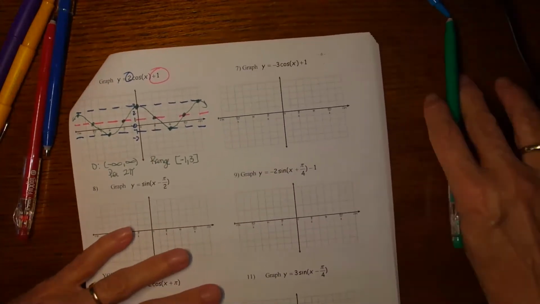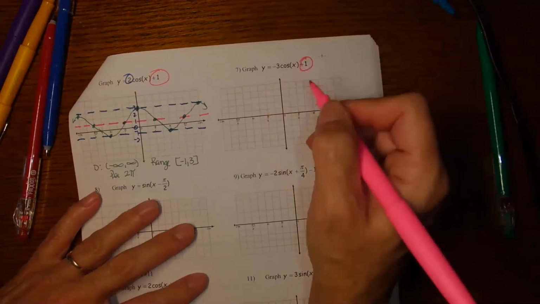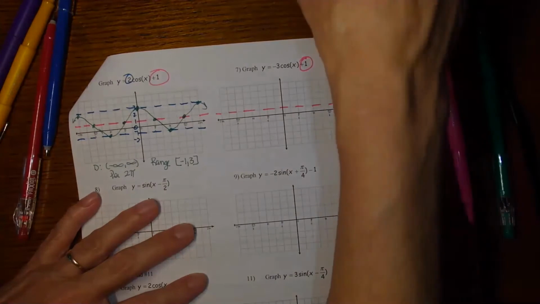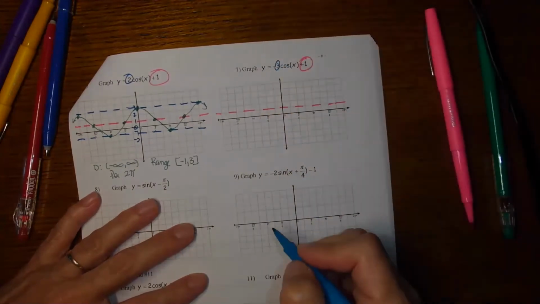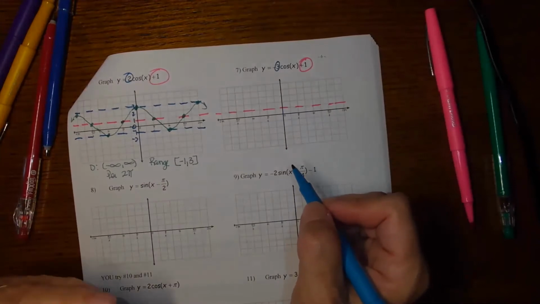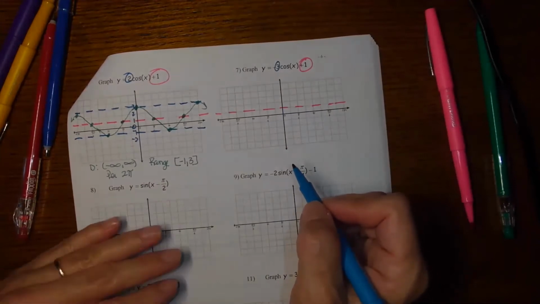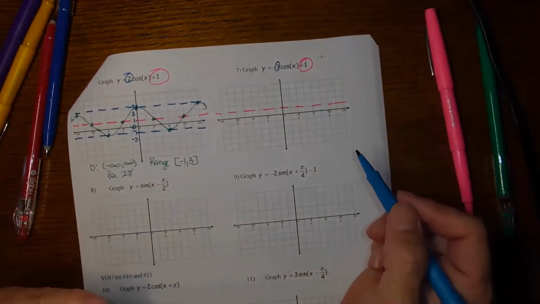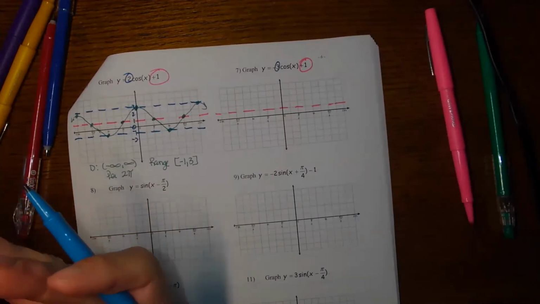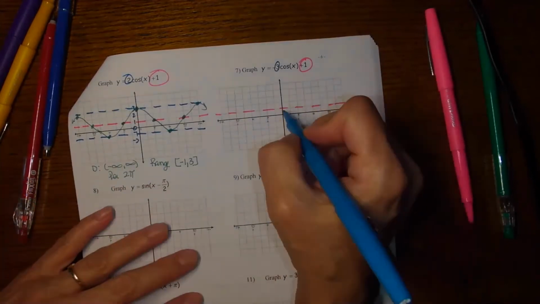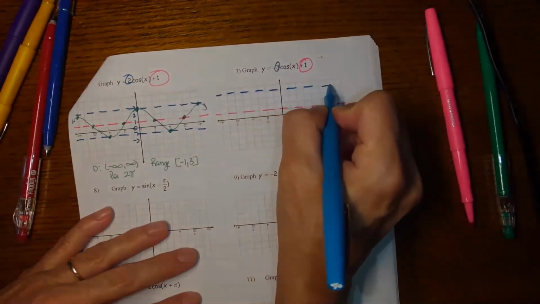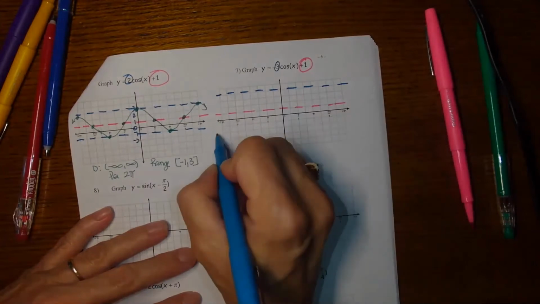All right, one more. We are going to put our center line at 1. 3 is our amplitude, and amplitude is always positive because amplitude just means how tall is your wave from center. So we never answer an amplitude question as a negative. The amplitude here is 3, not -3, just 3. So we count 1, 2, 3 up. And we count 1, 2, 3 down.